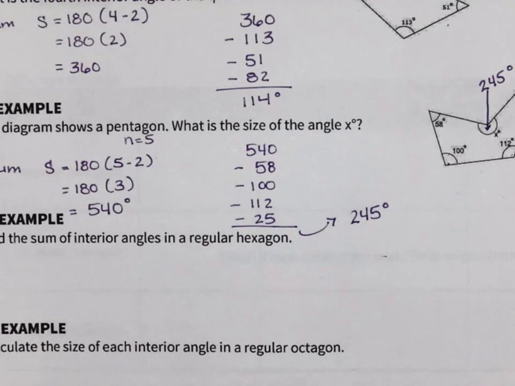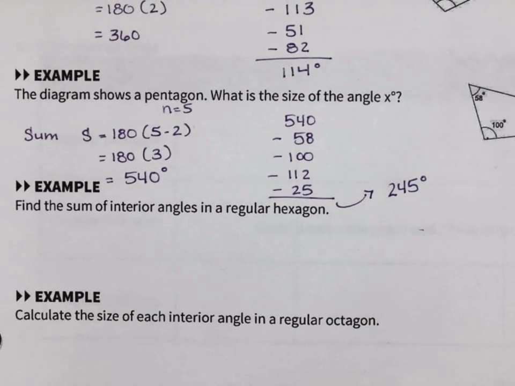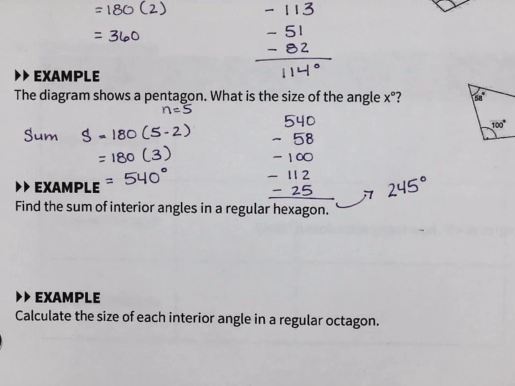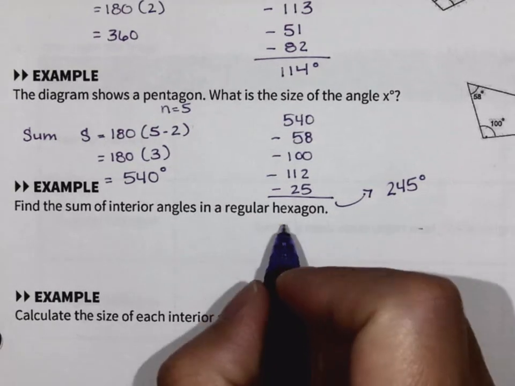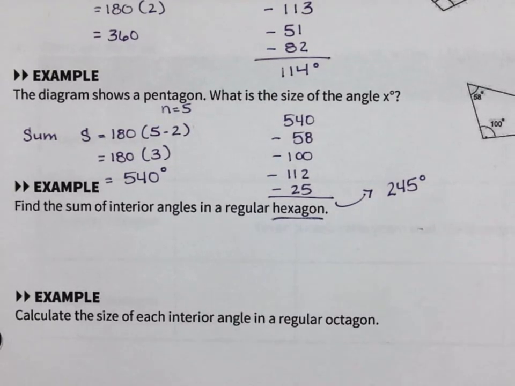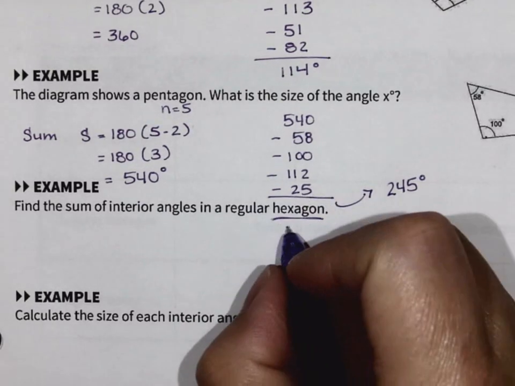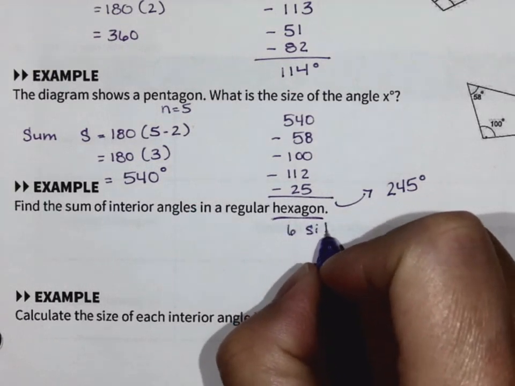Okay, so this is another type of question you're going to get for the next one. Find the sum of the interior angles of a regular hexagon. So this one we don't have a picture, but we need to know something about a hexagon. Again, that comes back from lesson 1. So I have 6 sides in a hexagon.